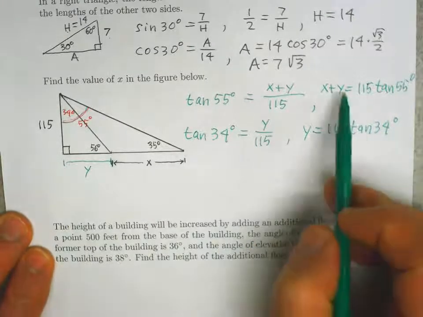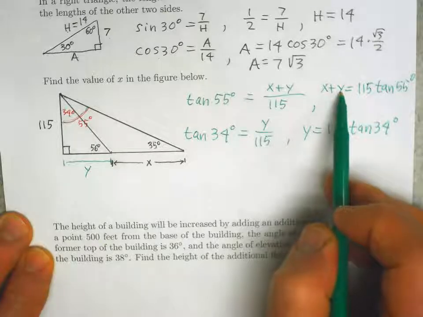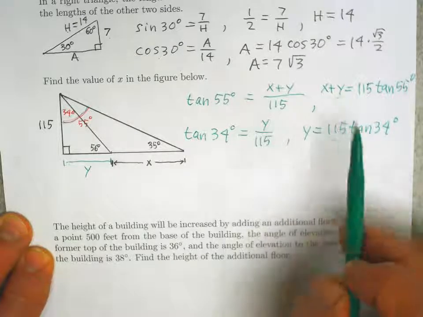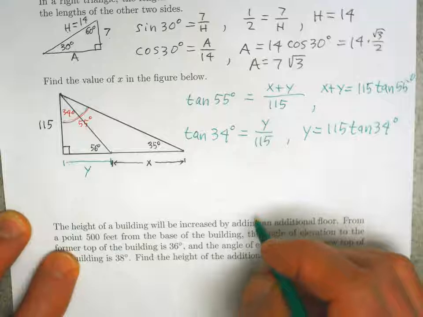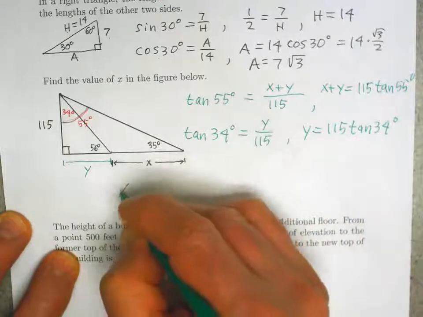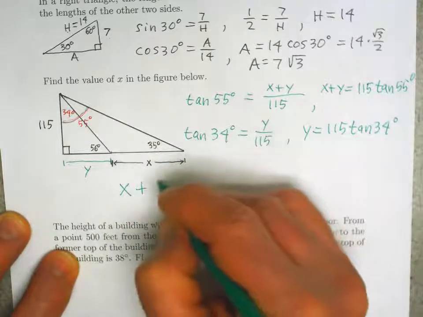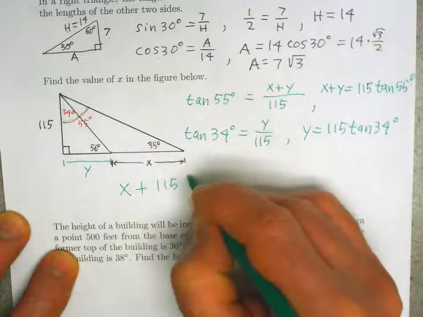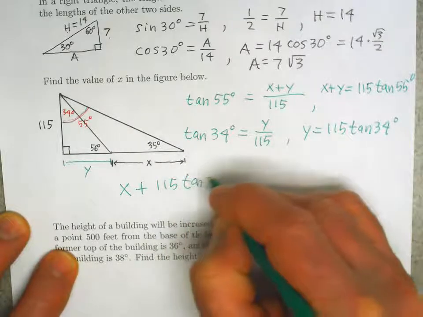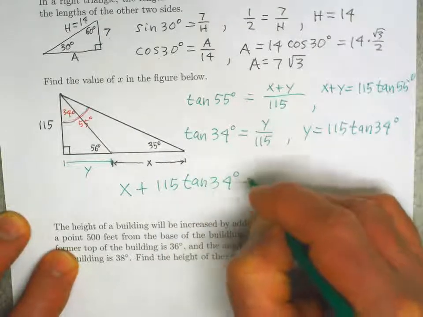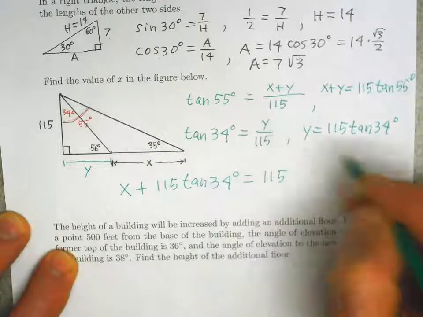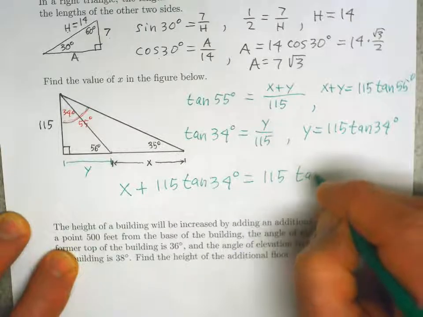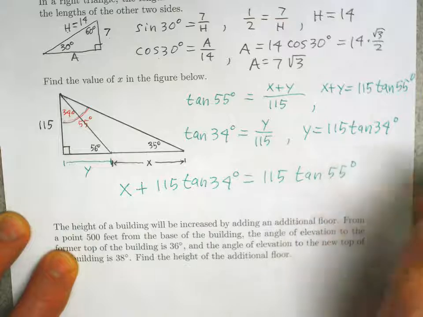Okay, the goal is to solve for x. So now all we have to do is replace y in this equation with 115 times tangent of 34. So in other words, x plus 115 times the tangent of 34 degrees is equal to 115 times the tangent of 55 degrees.